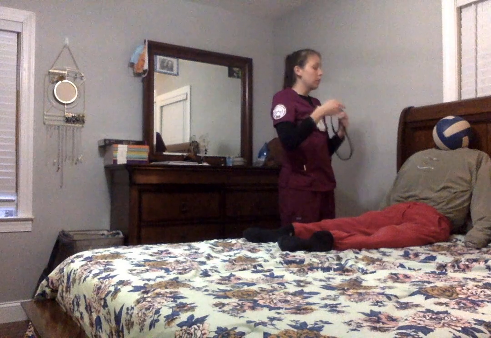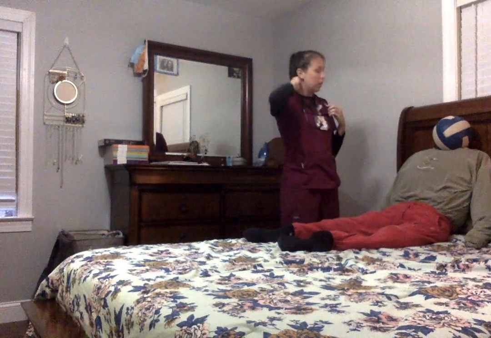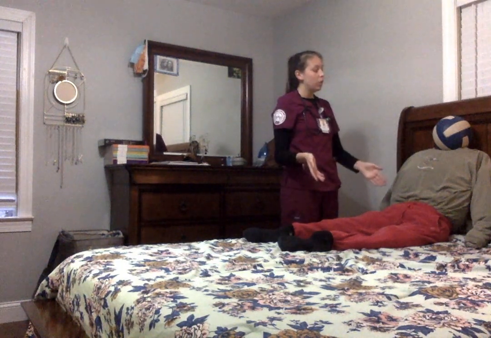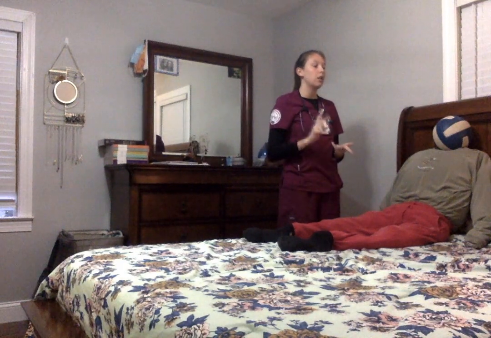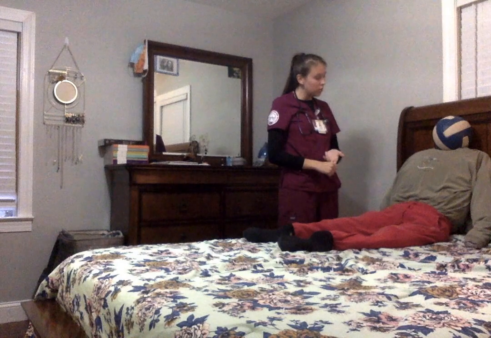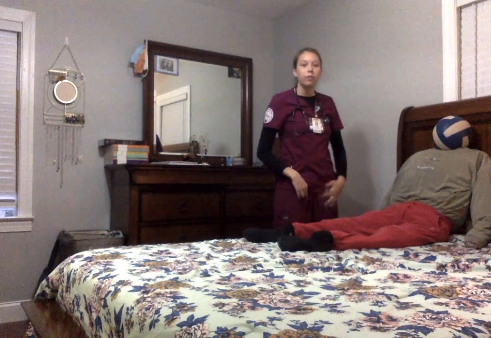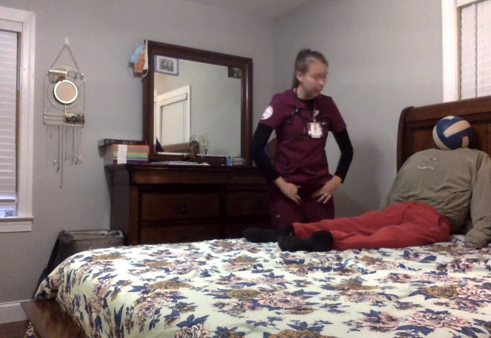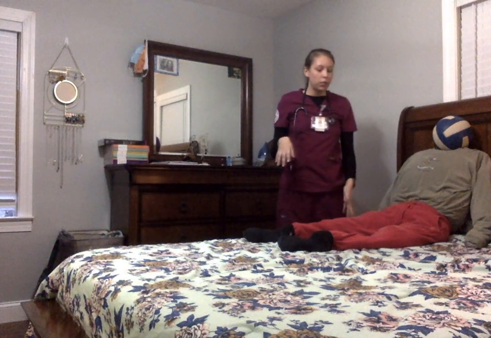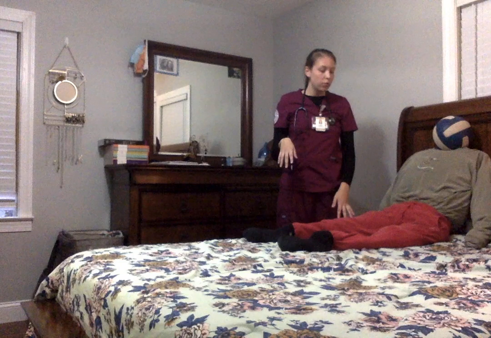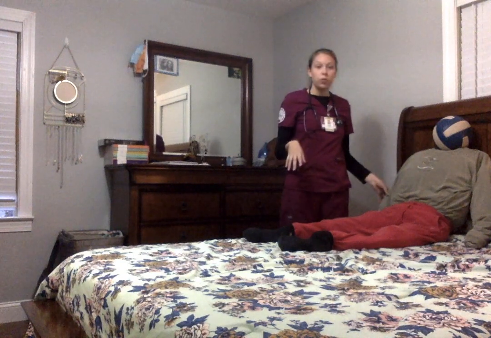I'm going to ask my patient, could you tell me when your last bowel movement was? Can you tell me the last time you peed? Do you have any urinary incontinence or retention? I'm going to check their femoral pulse, which is in here. So now I'm going to move down to the extremities and test the range of motion in both.